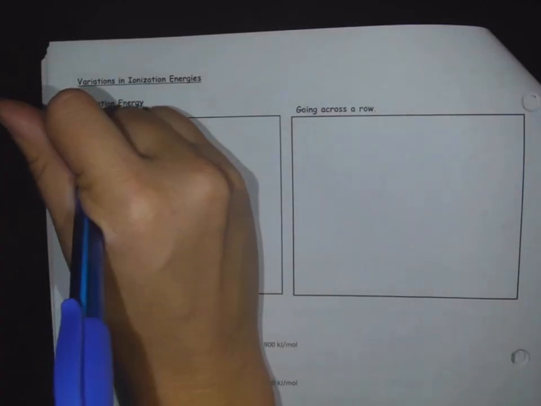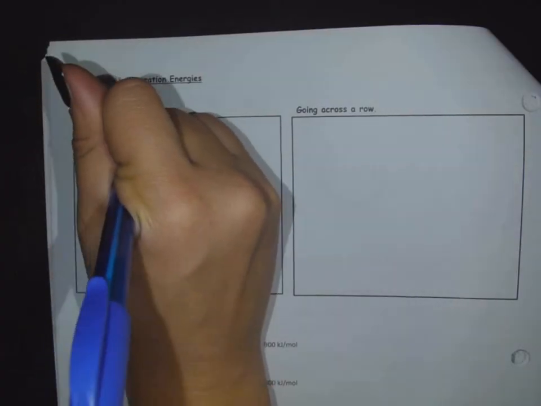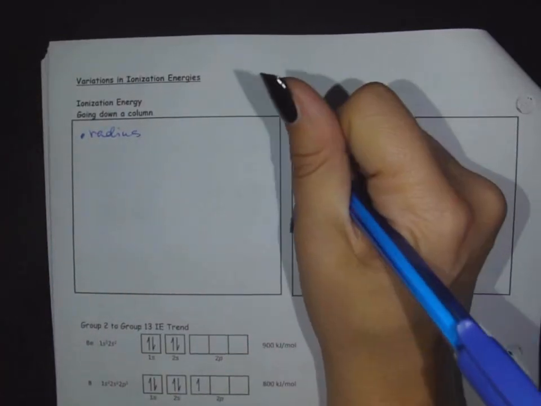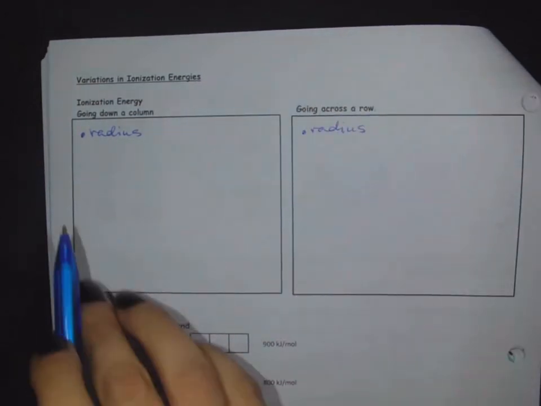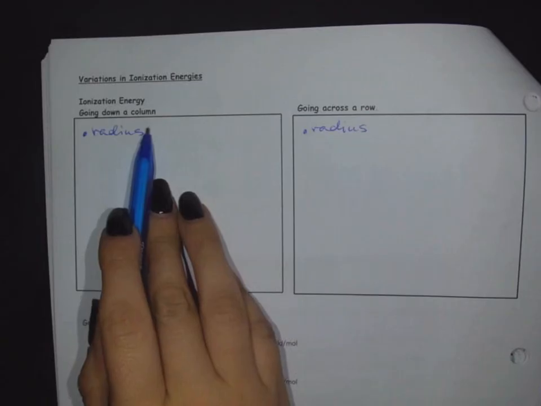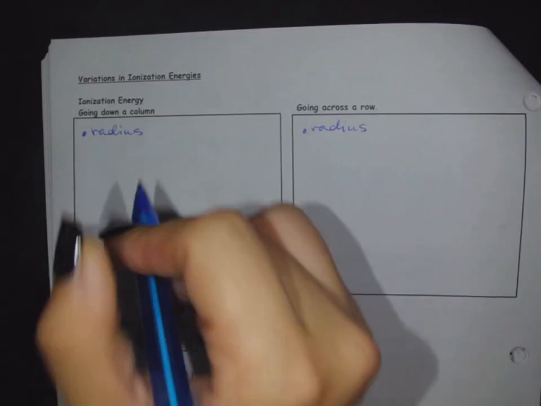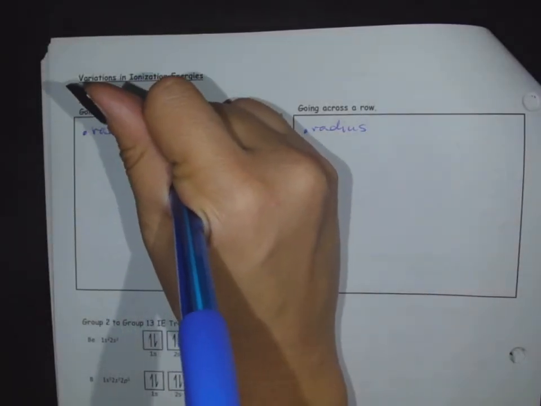Okay, so when you're talking about ionization energy, the first thing I want you to talk about is radius. For both of these, you were talking about radius first. In this case, going down a column, a group, the radius increases.